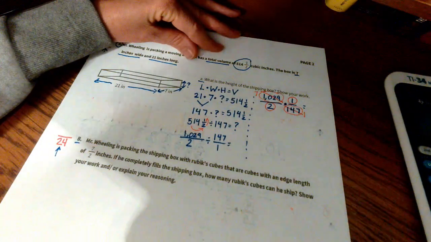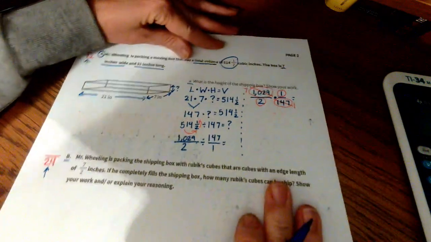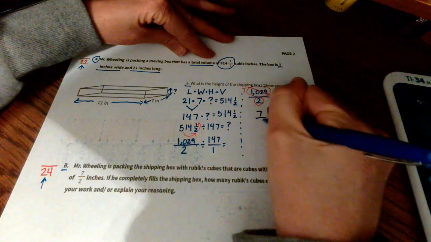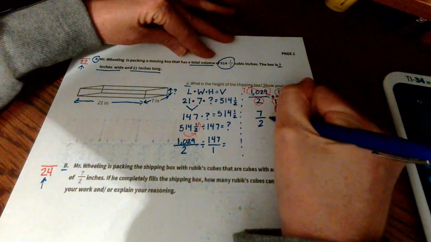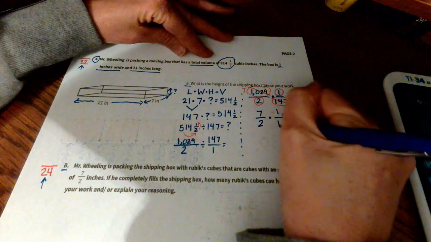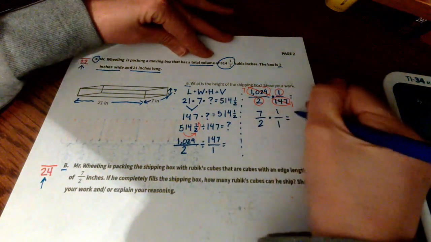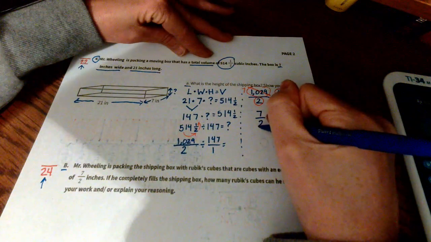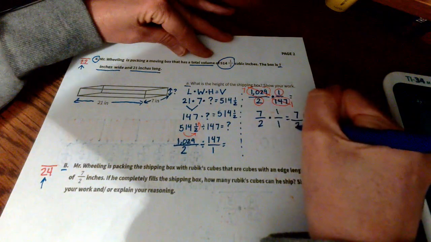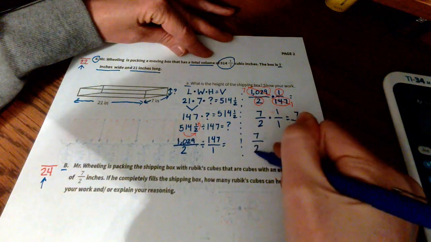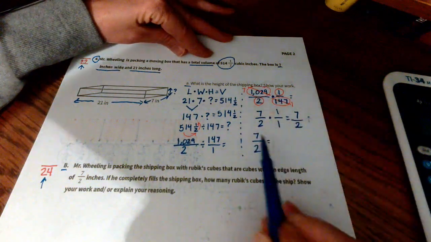Now I'm going to rewrite my equation simplified. That means 7 halves is being multiplied by 1 over 1. What happens when we multiply 7 times 1? We get 7. What happens when we multiply 2 times 1? We get 2. That's an improper fraction, so I'm going to take my 7 over 2, and 2 goes into 7, 2, 4, 6, 3 times.